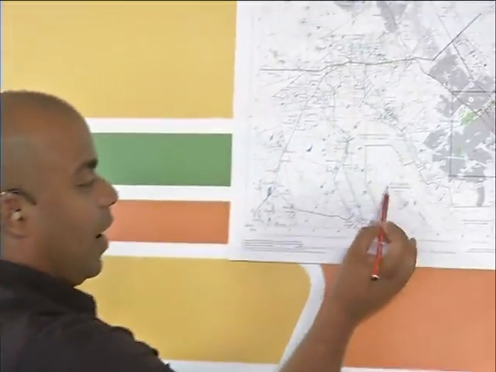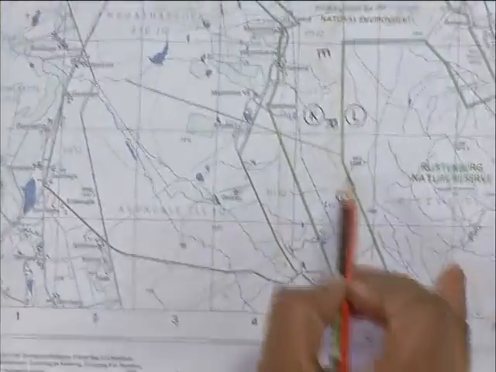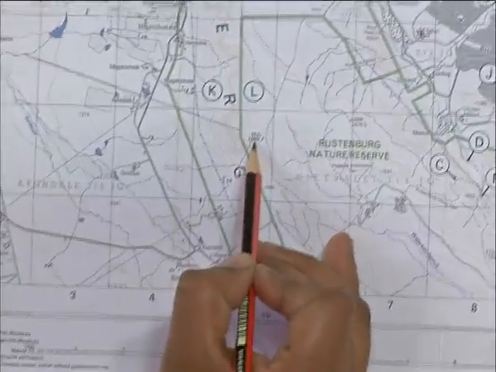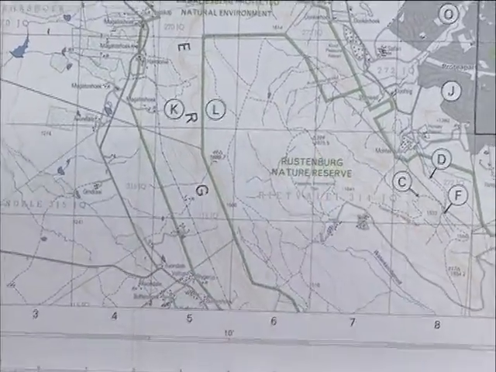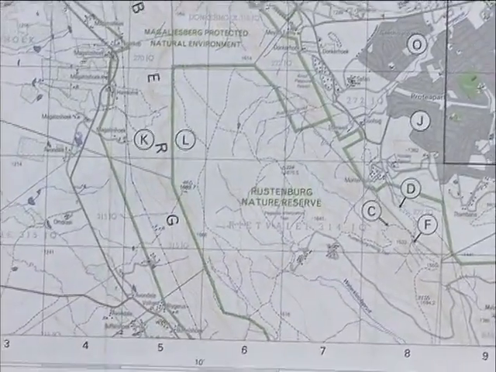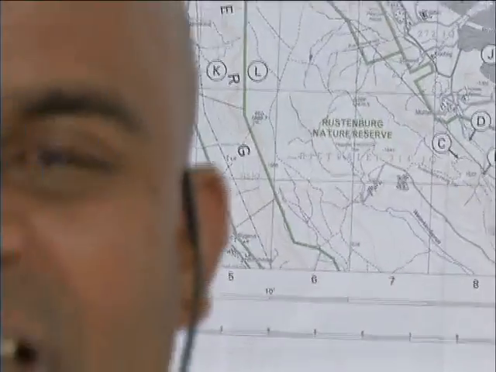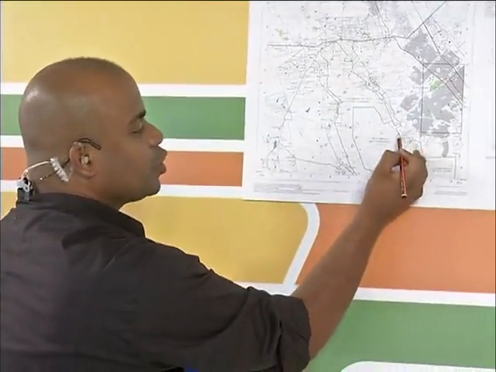In this example, I've been asked to calculate the relative position, the true bearing, of trig beacon 46 from trig beacon 228. When I'm analyzing this particular question, the from point is trig beacon 228.